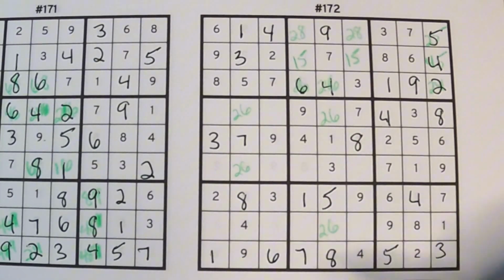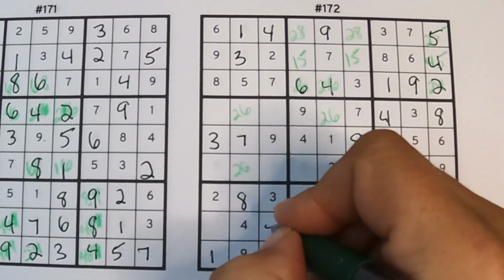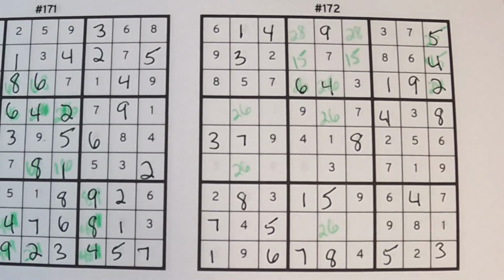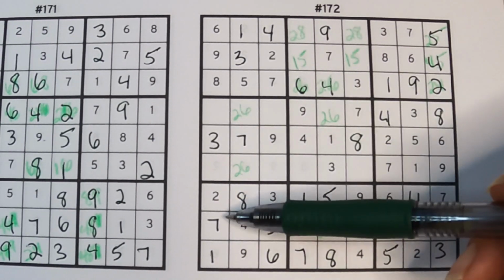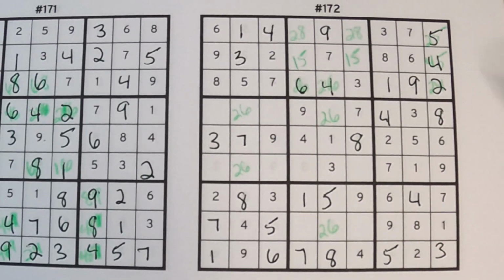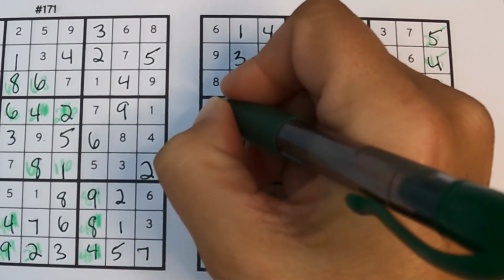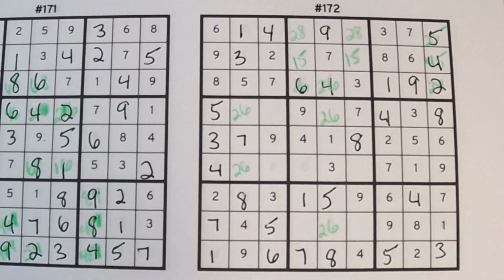For this box now, we're missing 5 and 7. We've got a 7 here, so 5, 7. For this column now, we're missing 4 and 5. We've got a 4 here, so 5, 4.